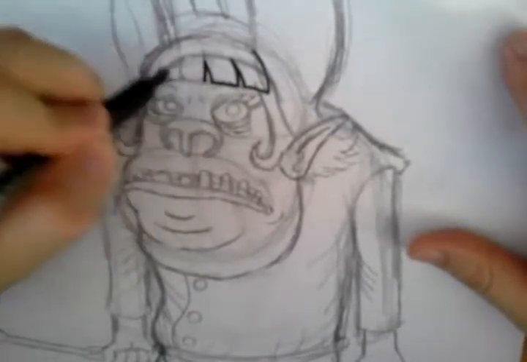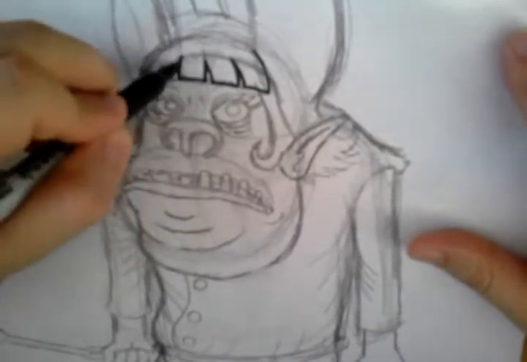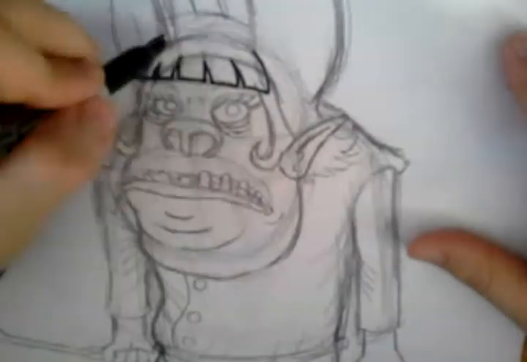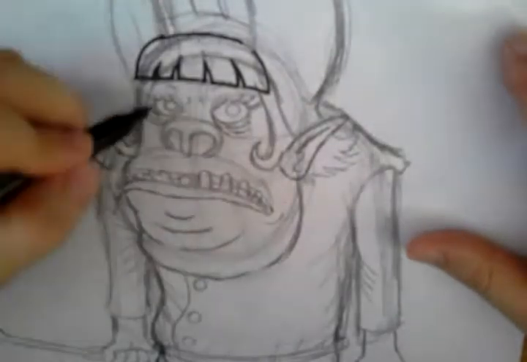And what I'm using is a thick sharp tip Sharpie to do my outlines.